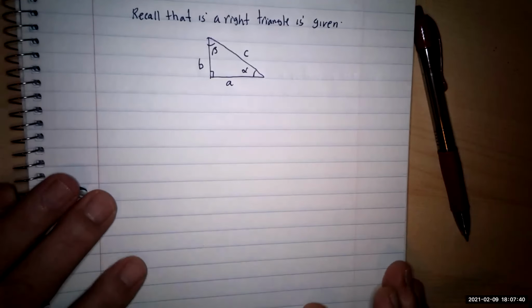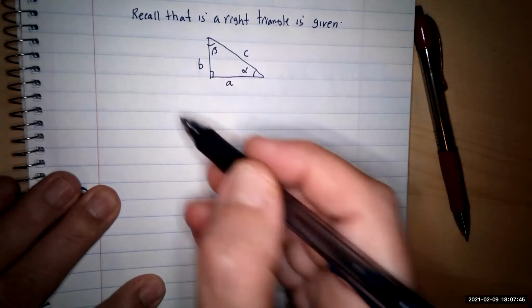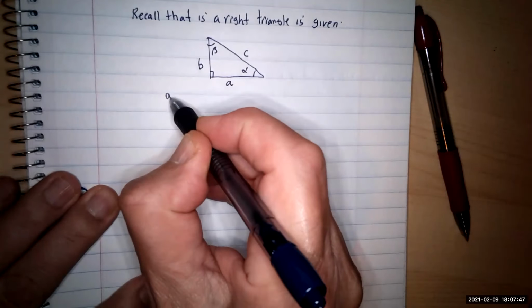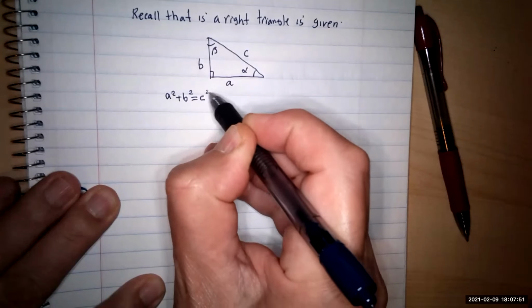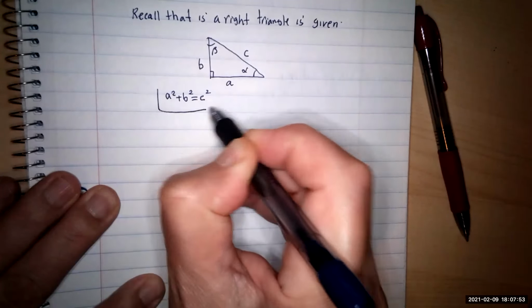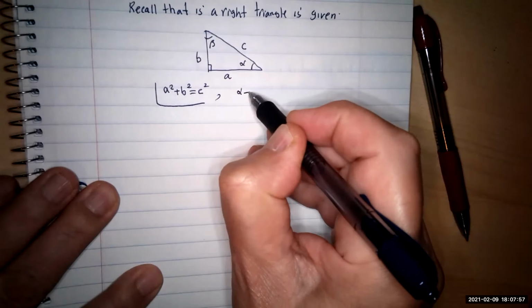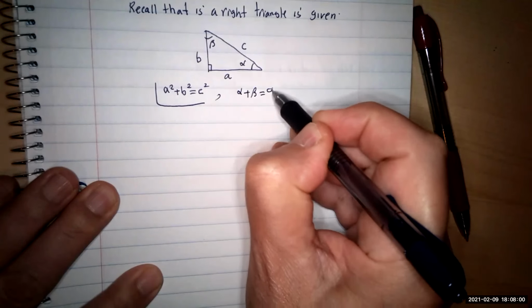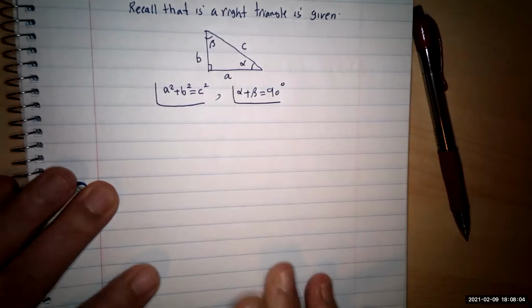So there is a relationship between these sides, the Pythagorean identity. You must know that A squared plus B squared is equal to C squared, and we're going to use it tonight, okay? And there is a relationship between the angles. Alpha plus beta is equal to 90 degrees, so they are complementary angles.